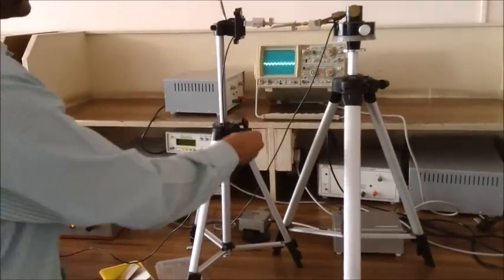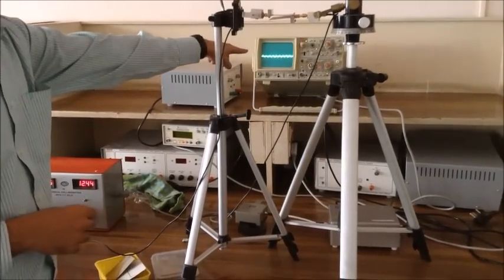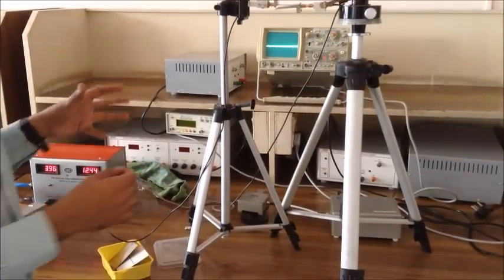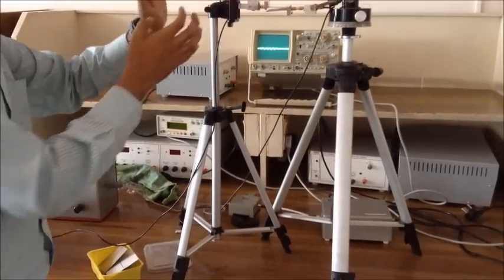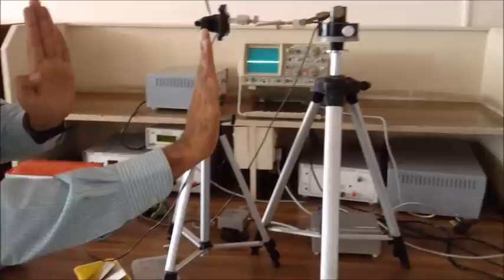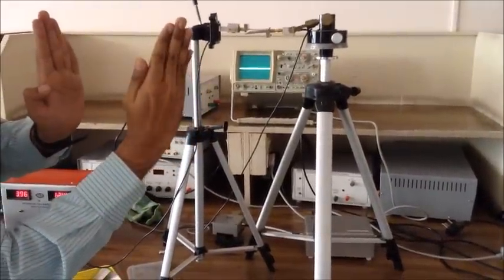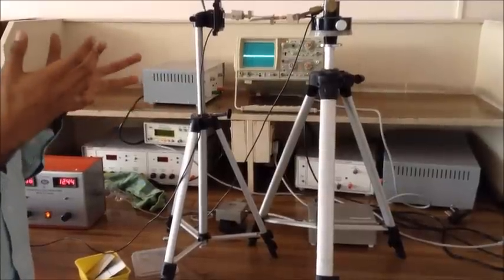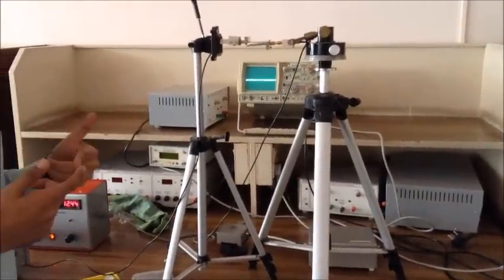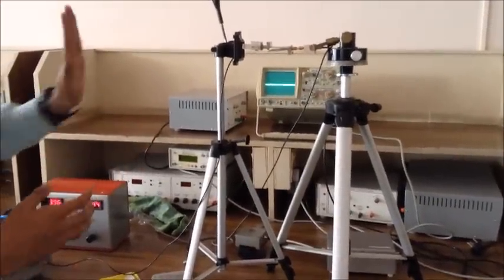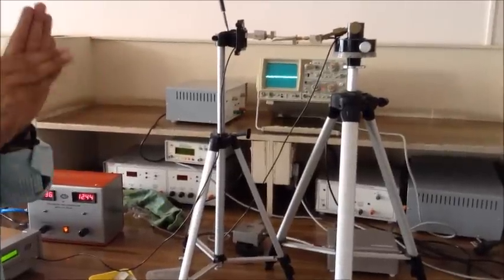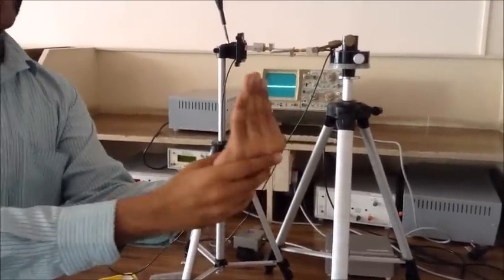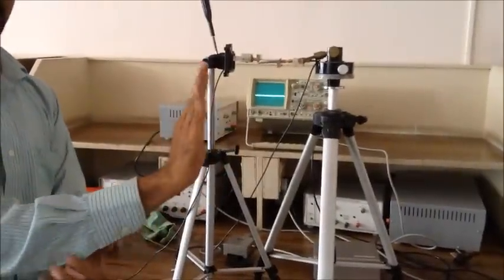Once that signal is received, it is processed, and I will see a sinusoid on my CRO. What we are supposed to do here is keep our transmitting antenna constant and rotate the receiving antenna, from which we compute the receiving antenna's radiation pattern. I have my transmitting antenna giving constant power in a particular direction, and my receiving antenna is tilted, let us say 10 degrees every side.